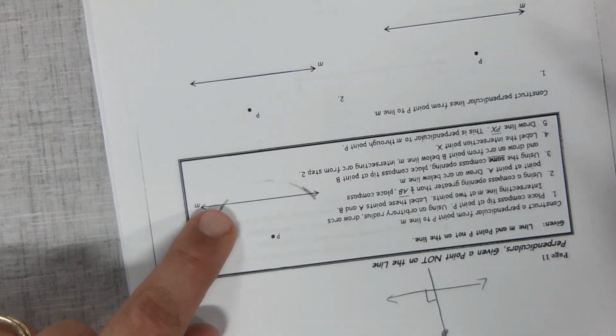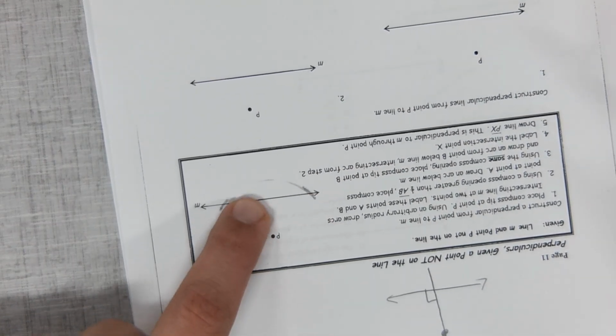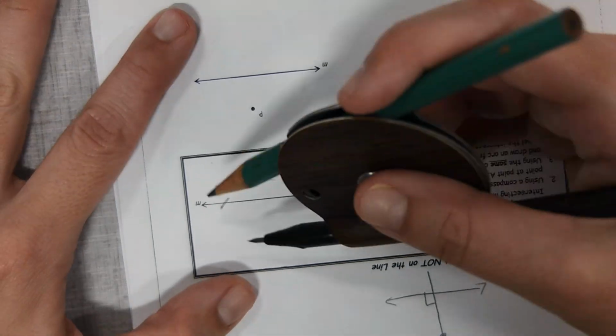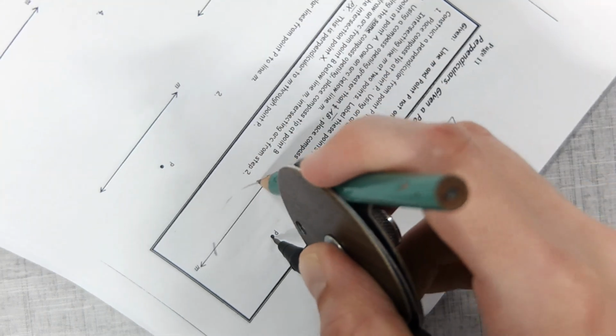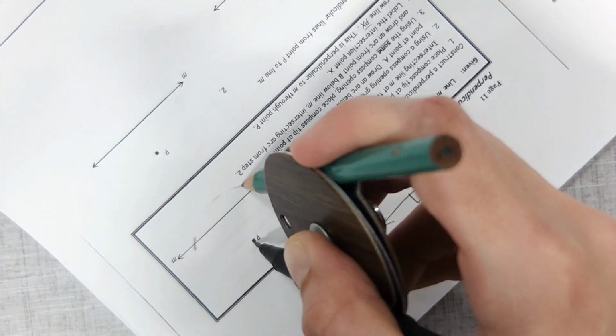So I needed to make 2 marks on the line. So now P is the middle of these 2 marks. So again, I put it on P, made sure my compass would fit and cross twice. You may have to make your compass a little bit smaller.